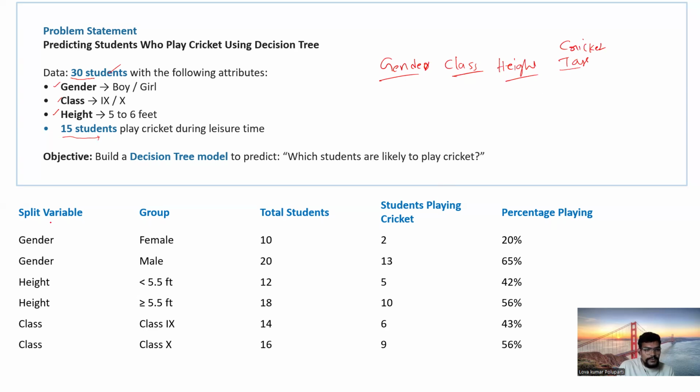In this problem, gender wise, there are 10 female students in total. Two play and the remaining 8 do not play. For males, 20 students are there in total. 13 play, and sorry, 7 do not play.